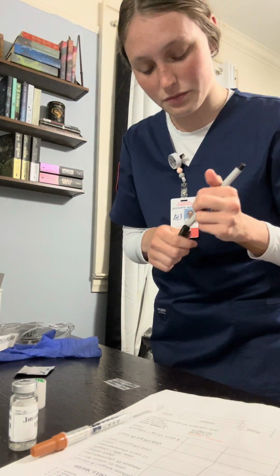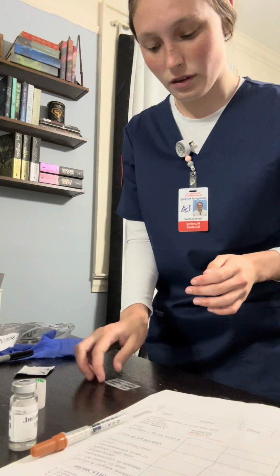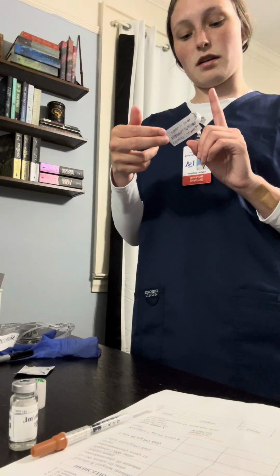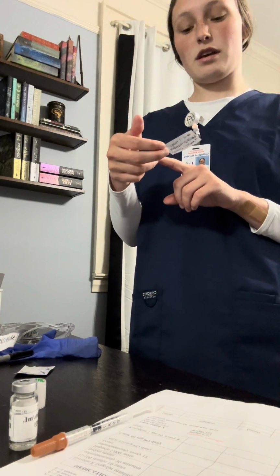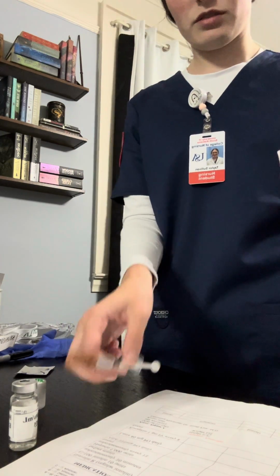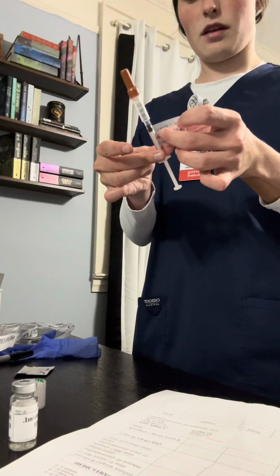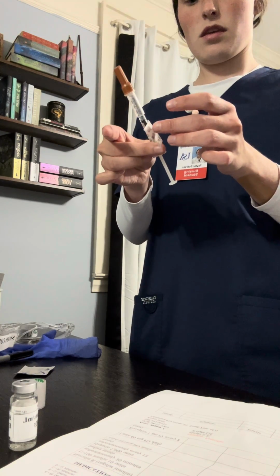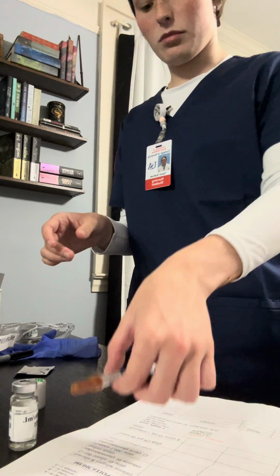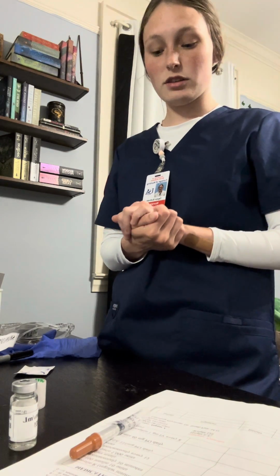Okay. So I've got my patient's name, the medication that he is getting, and the dose. So now I'm just going to set that on the syringe, and that completes my second check for accuracy.